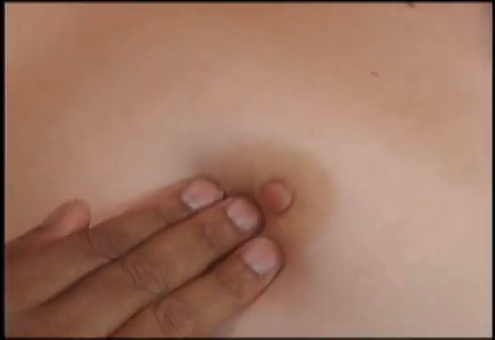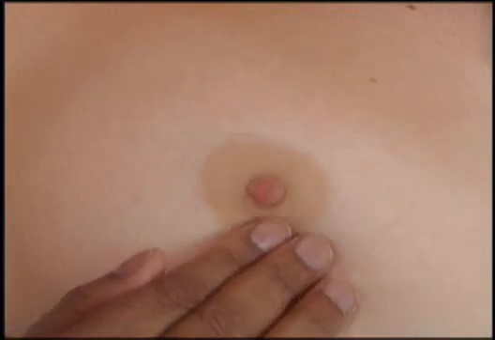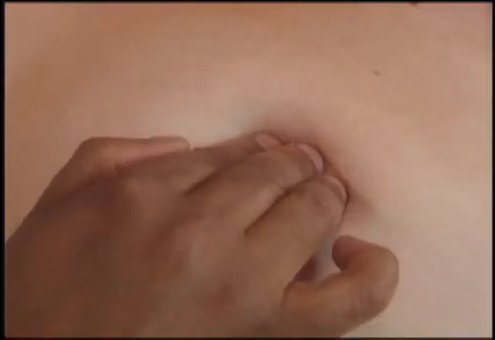Finally, palpate the nipple, noting its elasticity and checking for discharge. Now drape the right chest and repeat these techniques for the left breast.